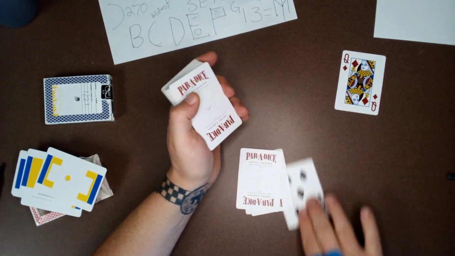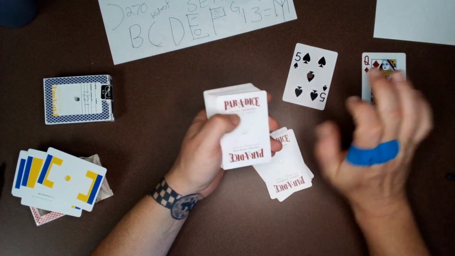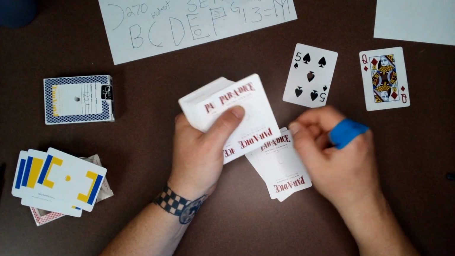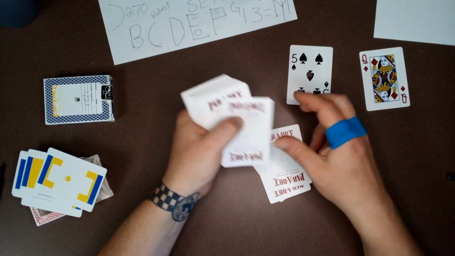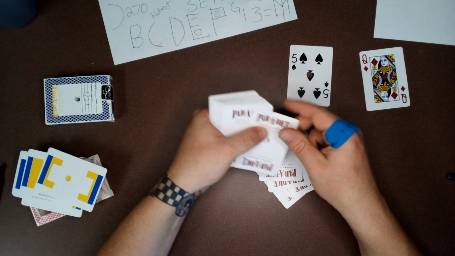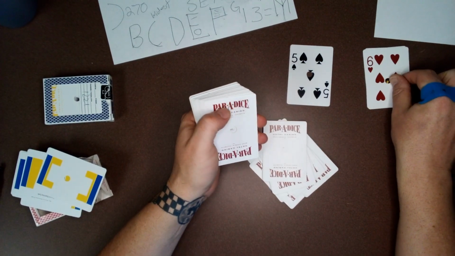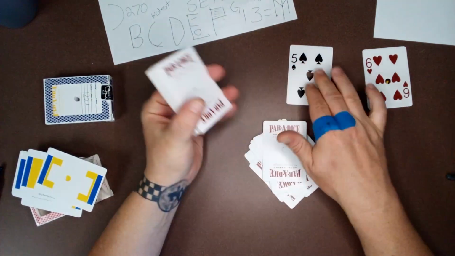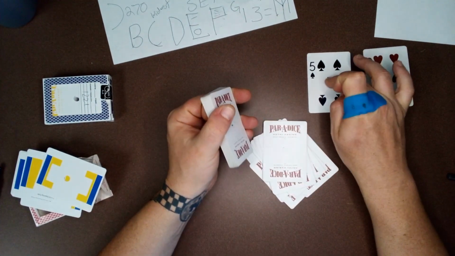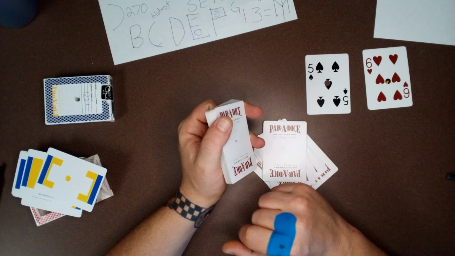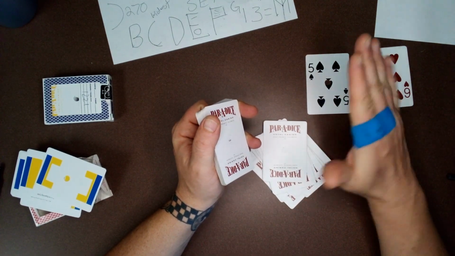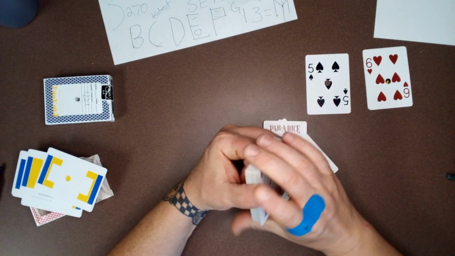EQ. That's 4. But that's placement 13 to cover it up. This one, I don't know what that is. I had to count it out, whether it's negative space or interior.